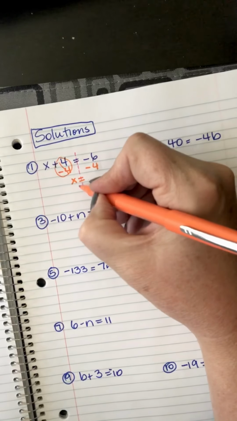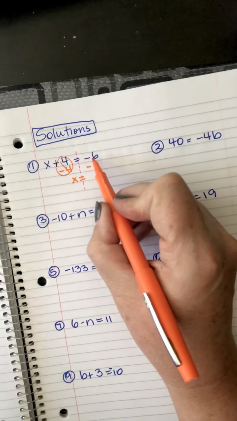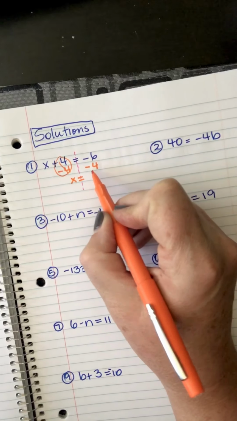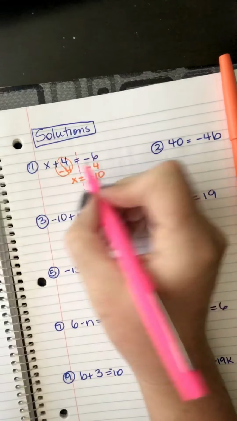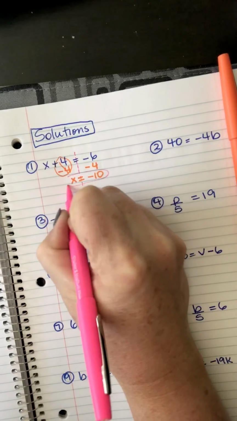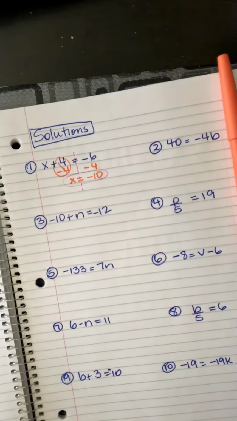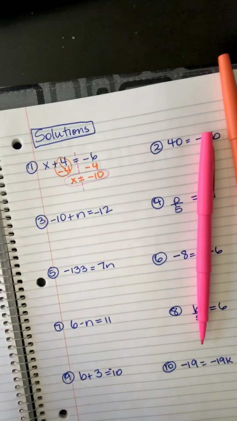Line your equal signs up. On the right side, I have negative 6 minus 4. I'm going more negative. So my answer is negative 10. Always put a circle or a square around your answer, and you should check your work.